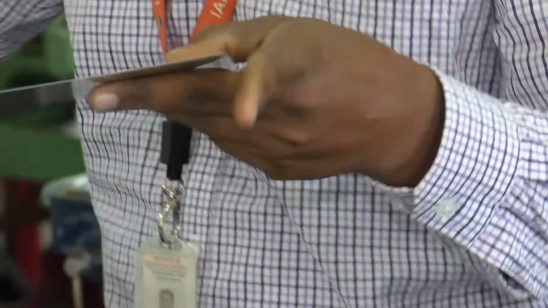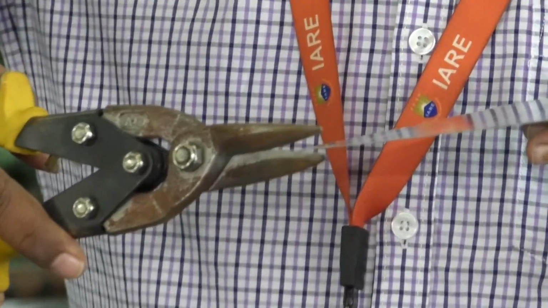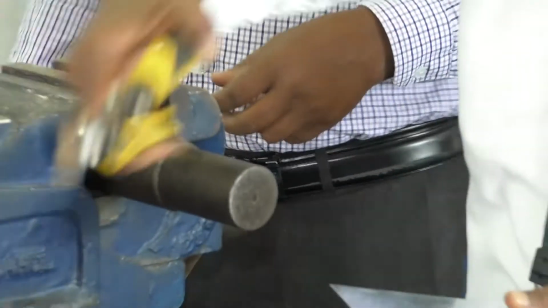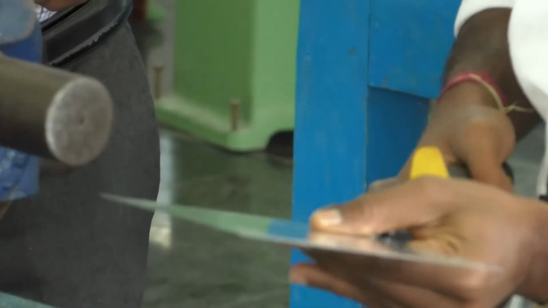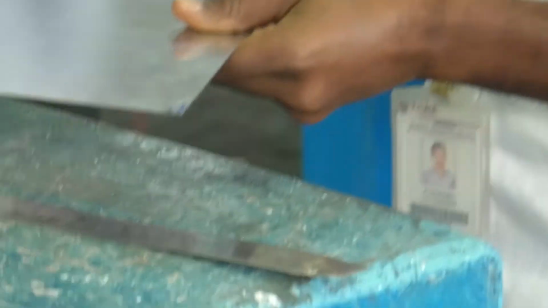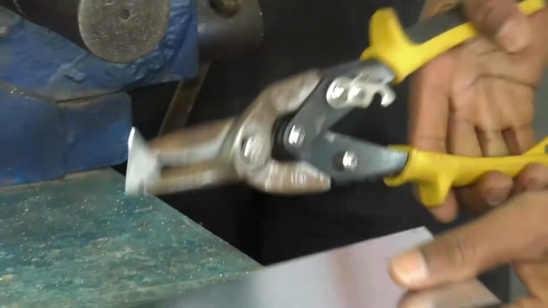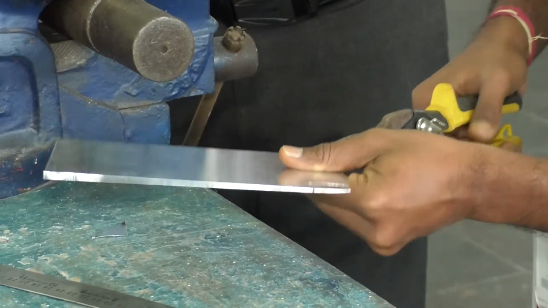with the help of this tool. Okay, in this way you need to cut. Now our technician will cut this, you will see. With the help of straight snip, we are cutting this one. From the middle part, the cross part, you are cutting over there.